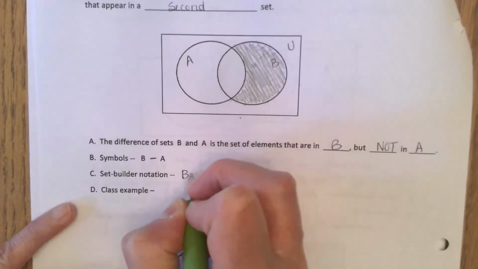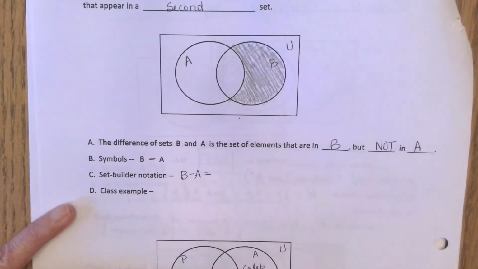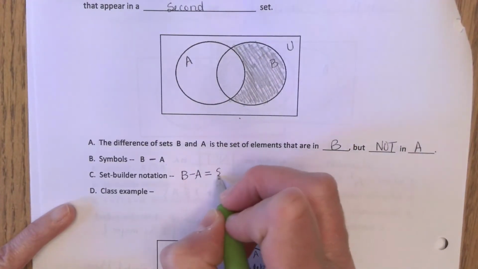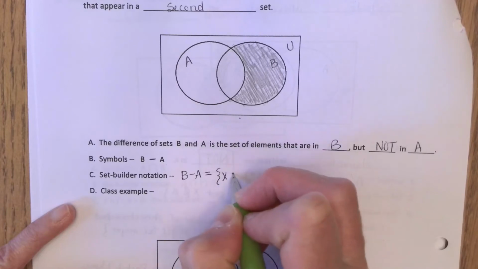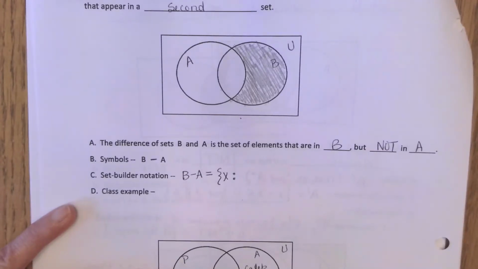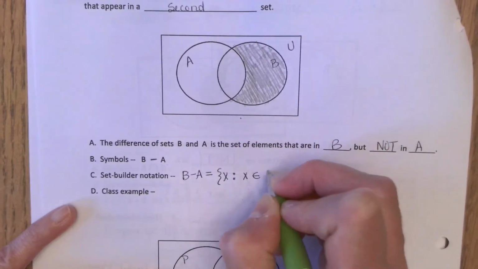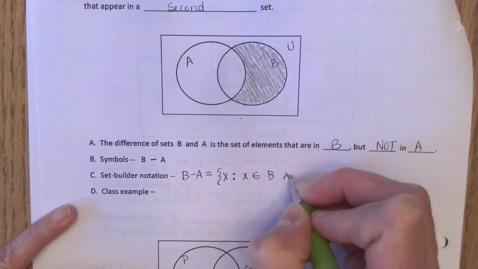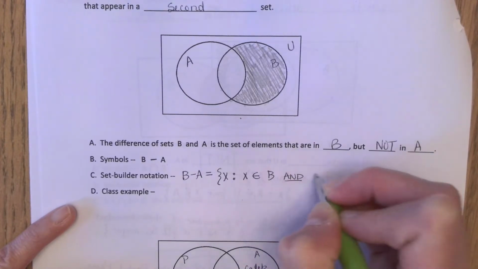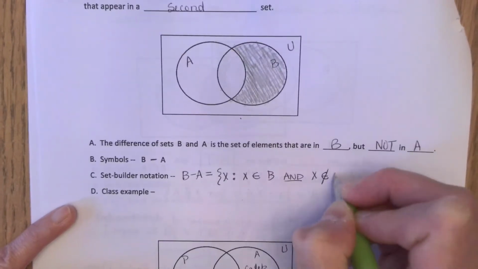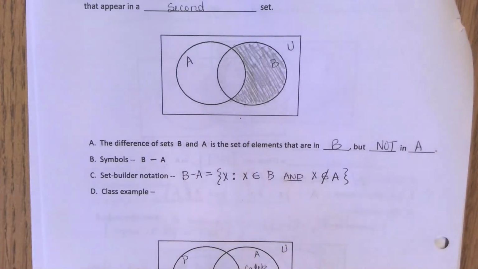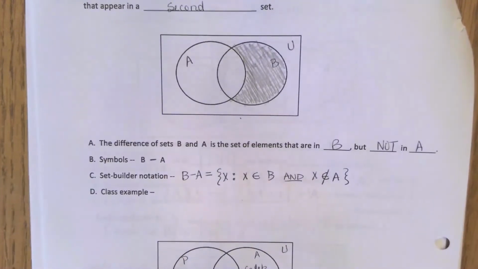Now, in set builder notation, B minus A is going to be the set that looks like this. The set of all elements such that, that's what set builder always looks like, elements such that X is a member of B and X is not a member of A. That's what your set builder notation will look like.